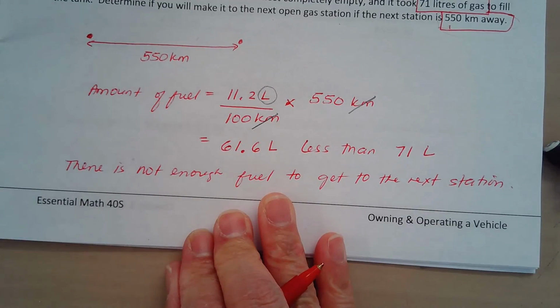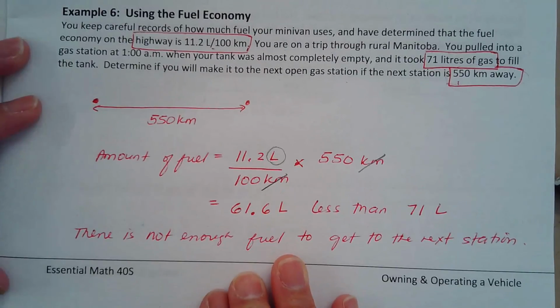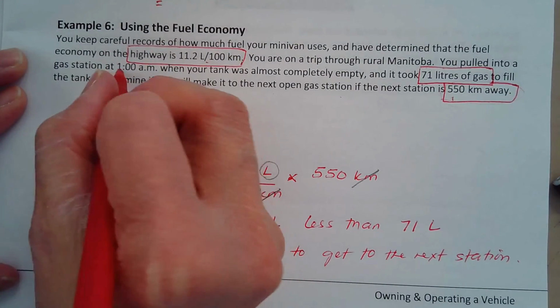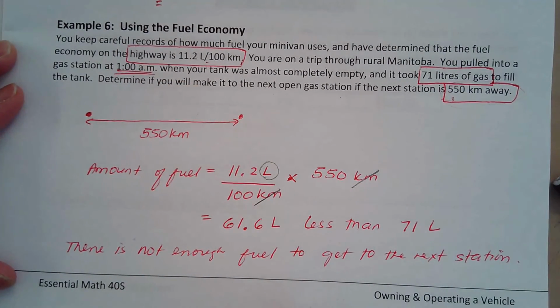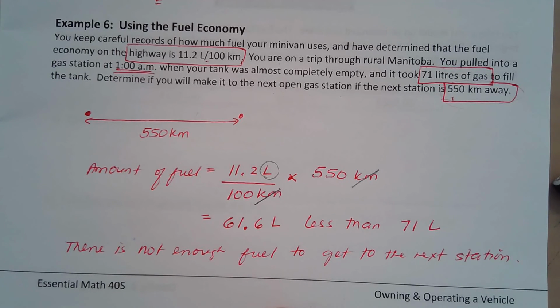When I was reading this question, it's like, what's the point of putting it at 1 a.m.? Putting the time in gives us a scenario that this is late at night, not a lot of gas stations are open early in the morning. Which gas station is actually open at 1 o'clock in the morning?